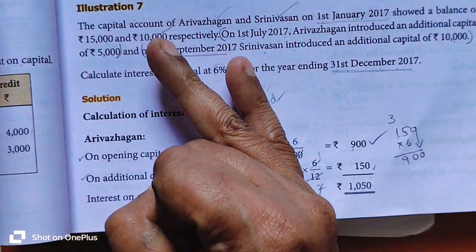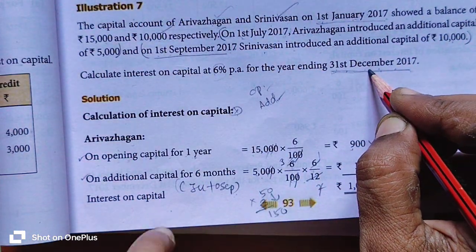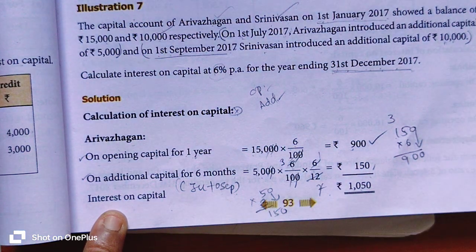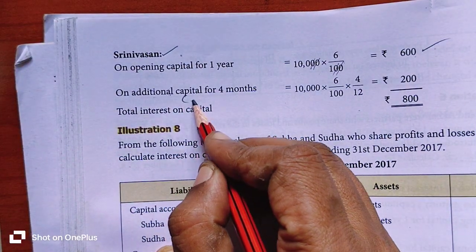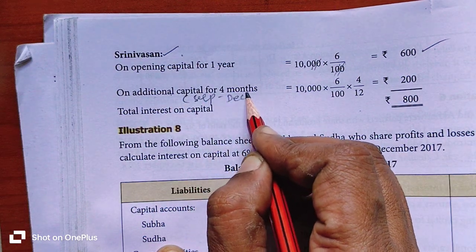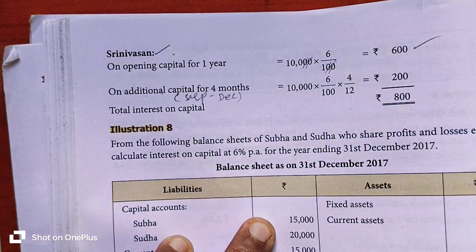September, October, November, December, exactly 4 months. Same rate of interest for 10,000 rupees. So the period of interest is September to December, 4 months.